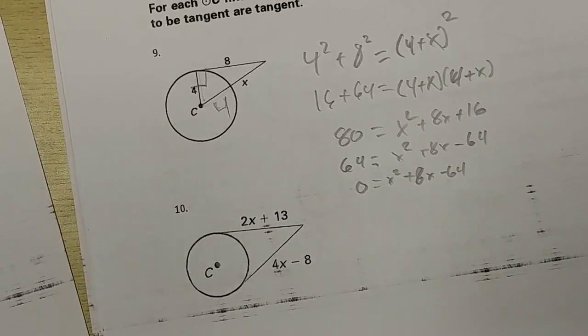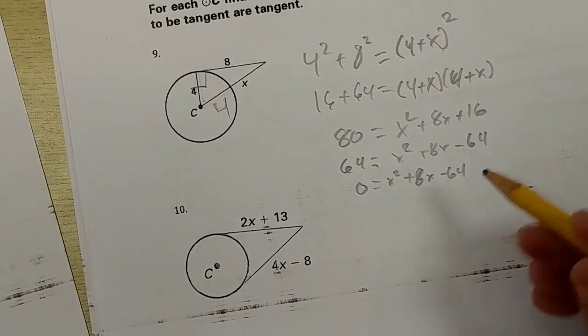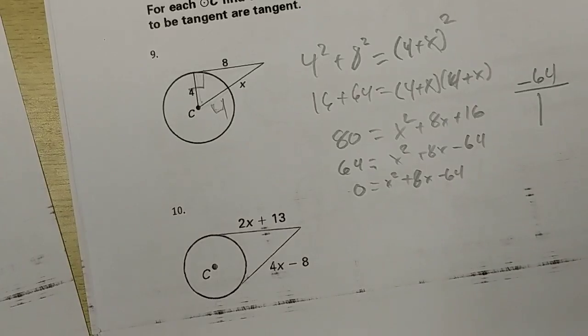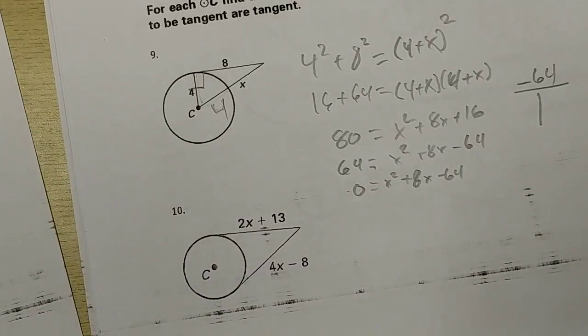Did I do something wrong? No, I think I'm doing it right. So factors of negative 64 that add up to positive 8. Let's see, factors of 64 that add up to negative 8.